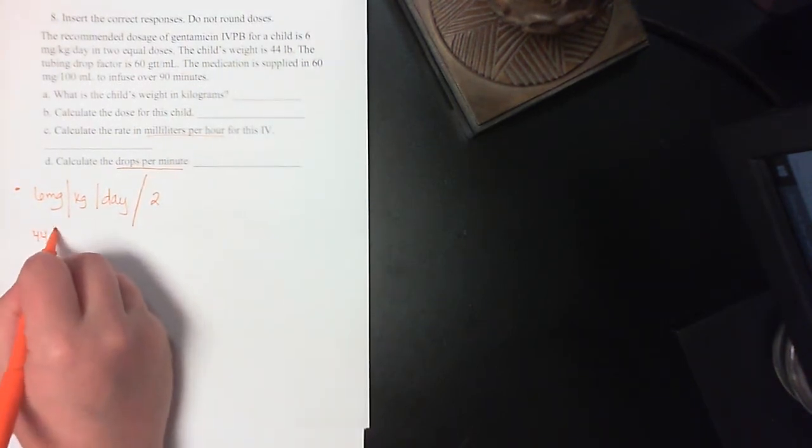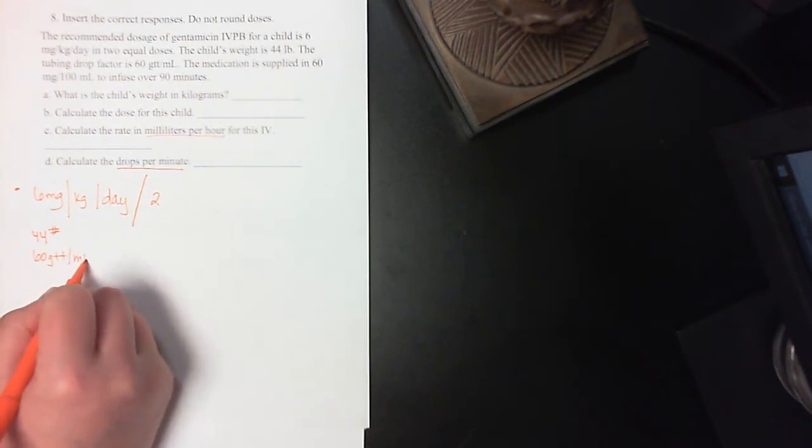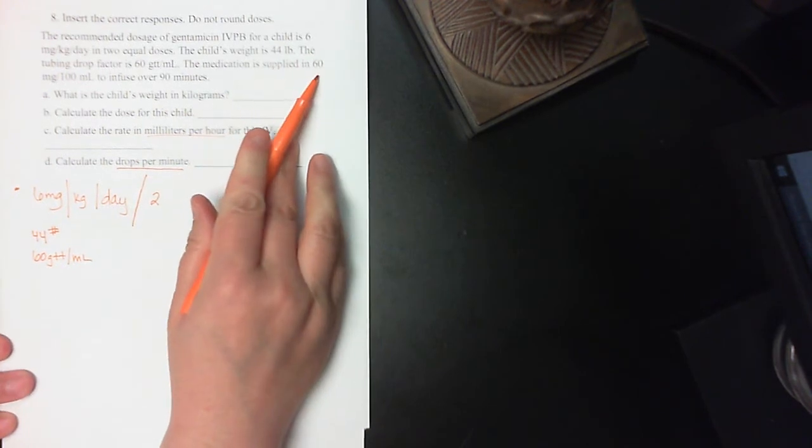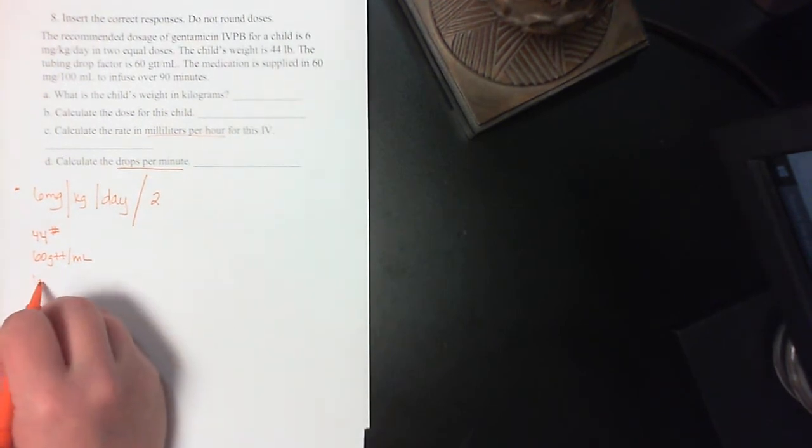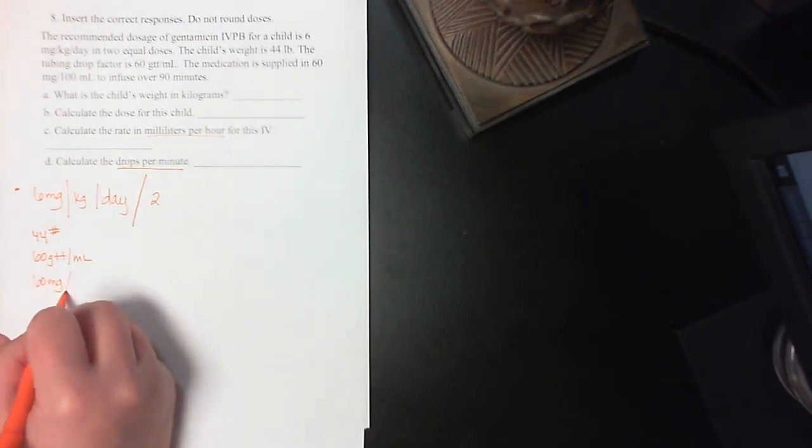The child's weight is 44 pounds. And the tubing drop factor is 60 drops per milliliter. And then the medication is supplied in 60 milligrams in 100 milliliters to infuse over 90 minutes.